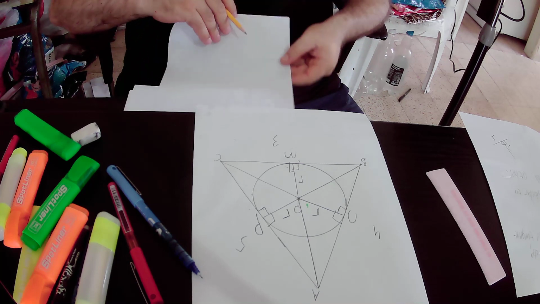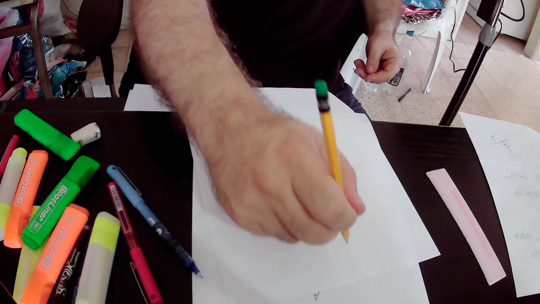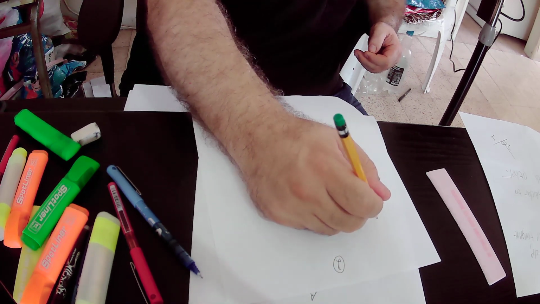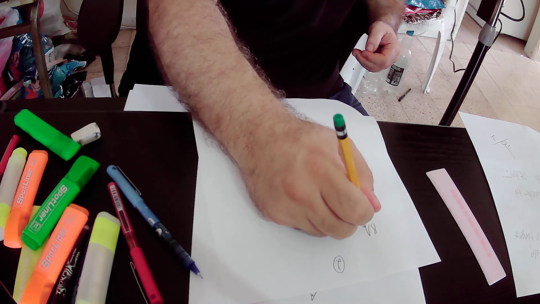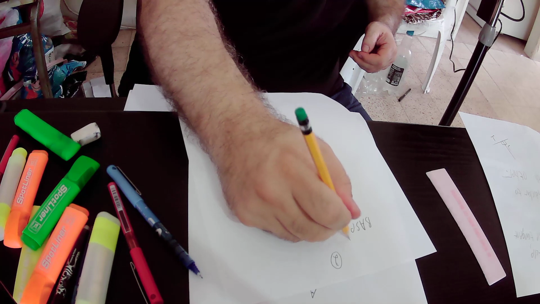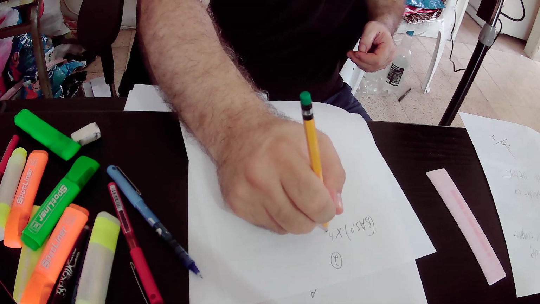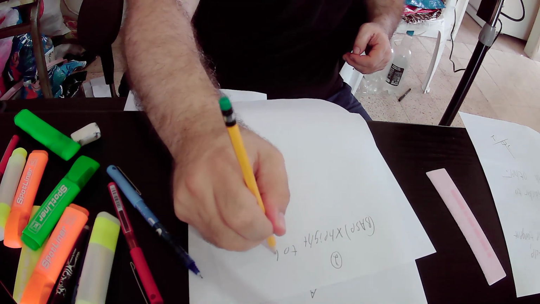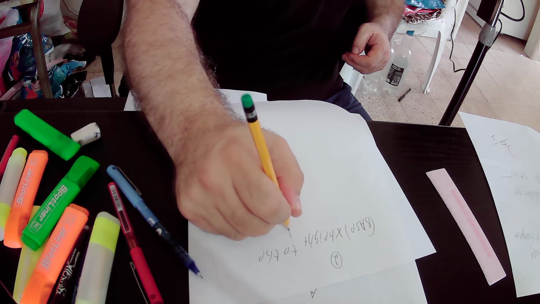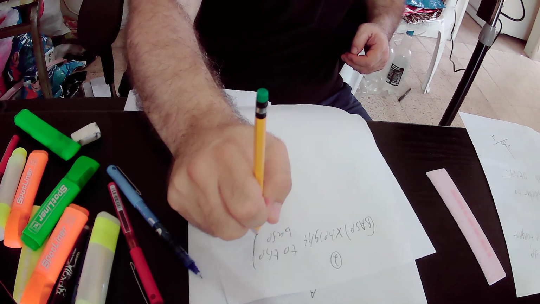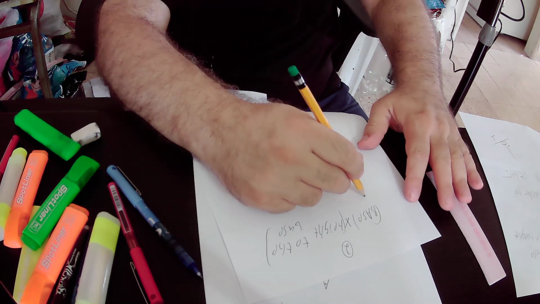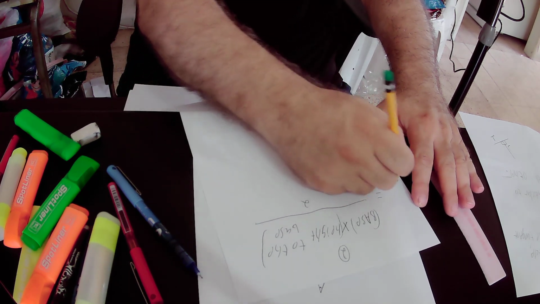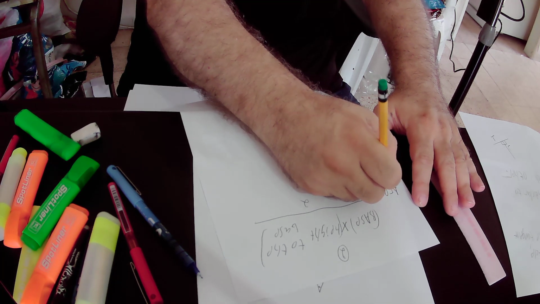Actually, the general formula for the area of any triangle is equal to the base of the triangle times the height to the base, divided by 2. So that is the area of any triangle, the formula for the area of any triangle.